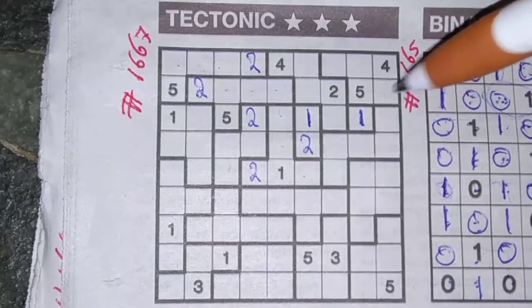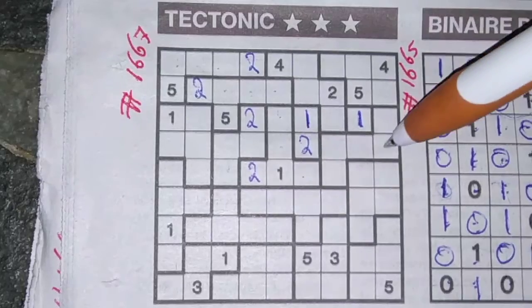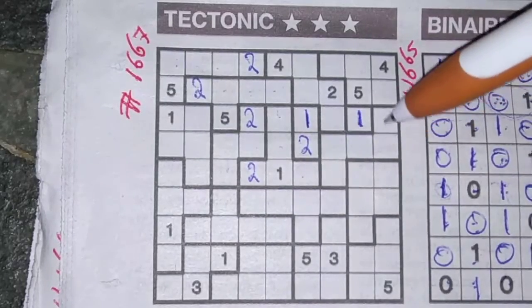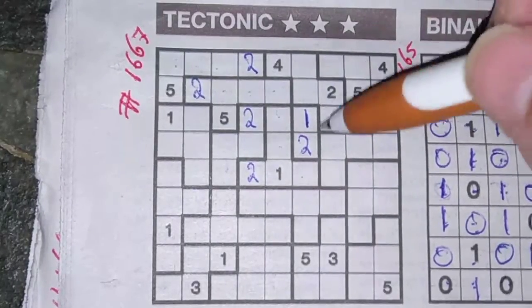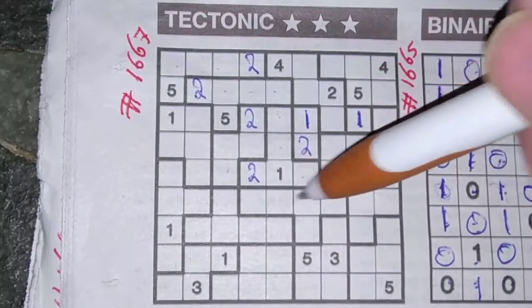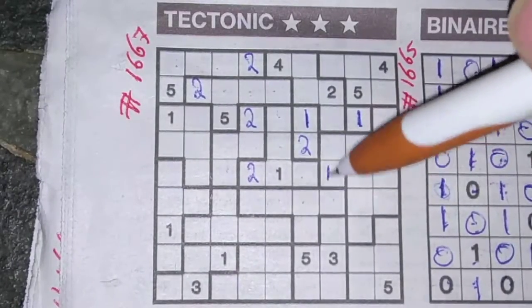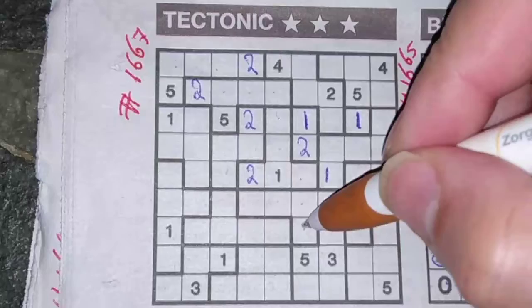And then these 4 boxes surround the 1 cannot be a 1, so 1 box left for the 1 should be there. These 3 boxes cannot be a 1. These 2 boxes cannot be a 1, so 1 box left for the 1 should be here.